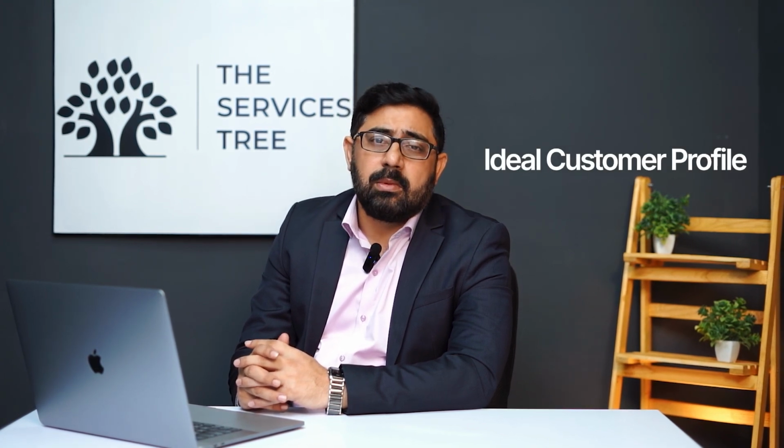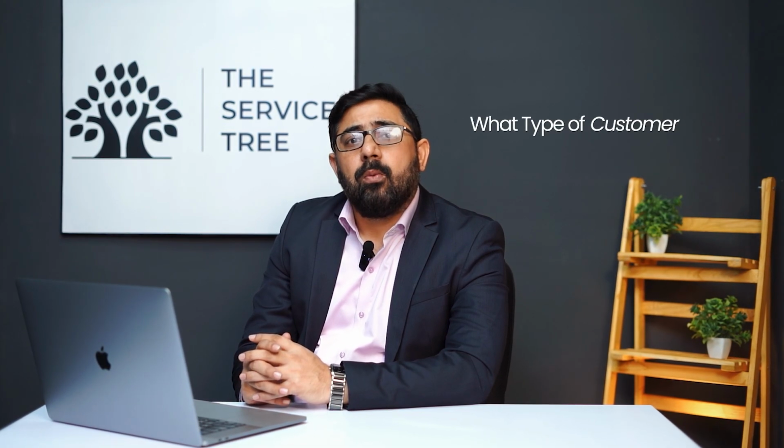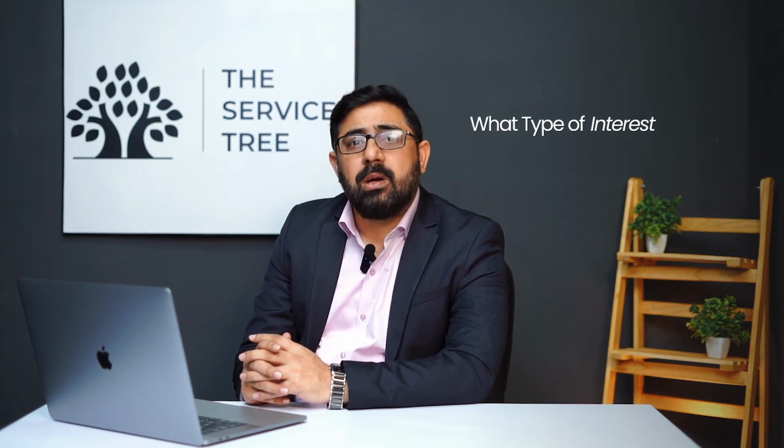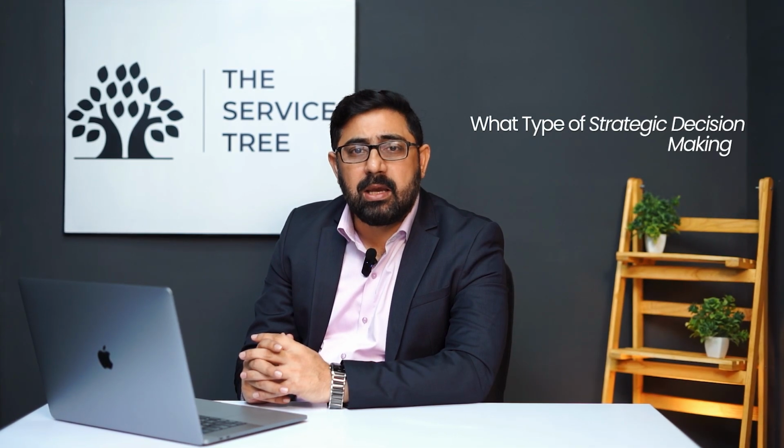And within those customer segments, we also define the ideal customer profile. Now, this ideal customer profile contains a lot of characteristics. And we have a very customized playbook for this purpose so that you should know what type of customer, what type of interest, what type of buying behaviors, what type of strategic decision making, what type of geographies they are having.